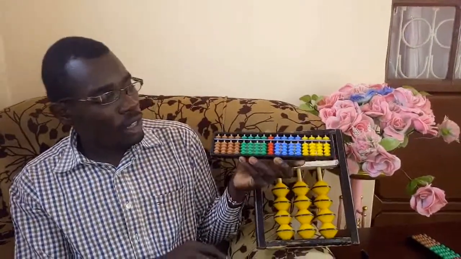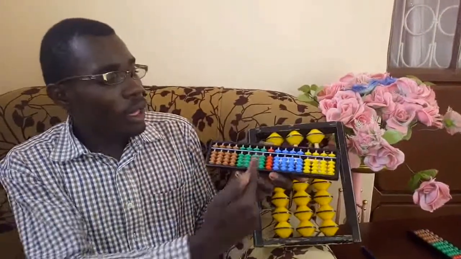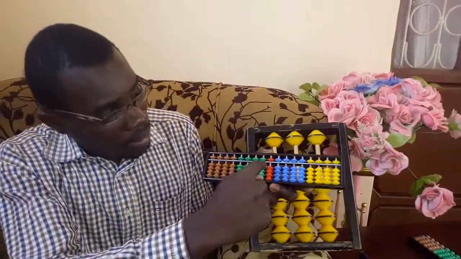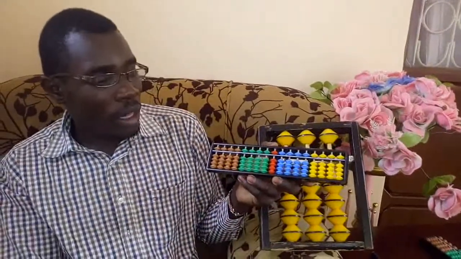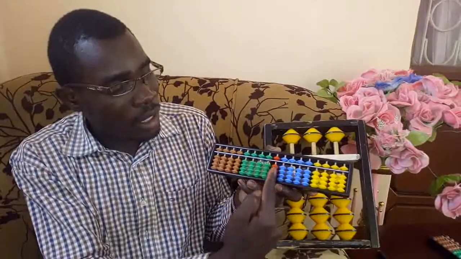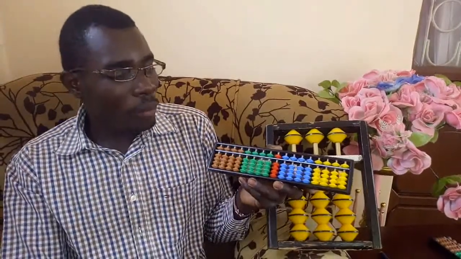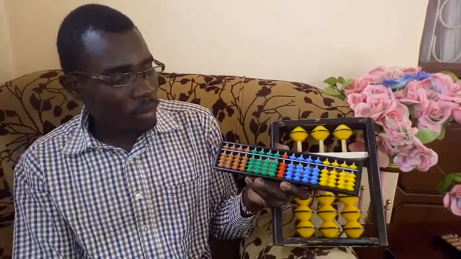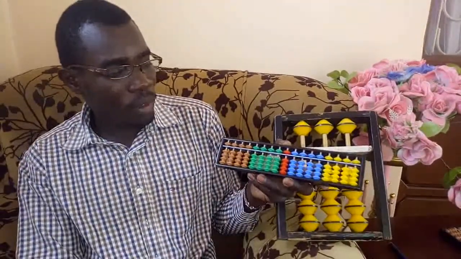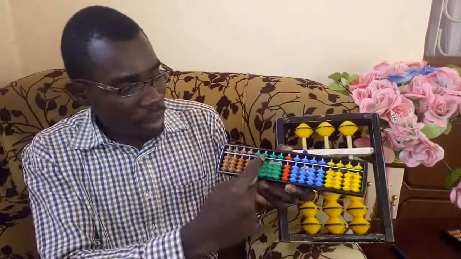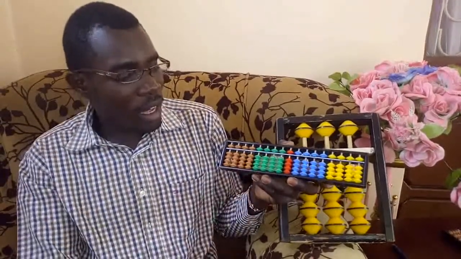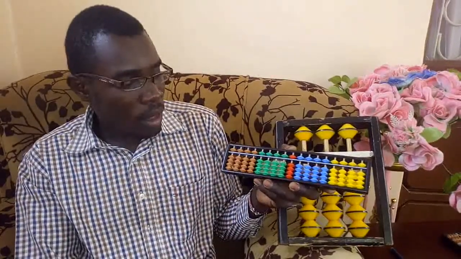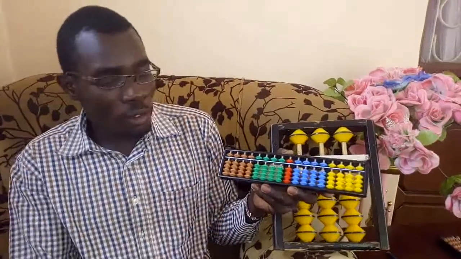Now, when you look this one, we have the red part. This one, as you see, we have also a dot. This one, it shows that this one is our starting point. Now, if this one is my starting point, it means this one is ones, this one is tens, hundreds, thousands, tens of thousands, hundreds of thousands, million, tens of million, hundreds of million.